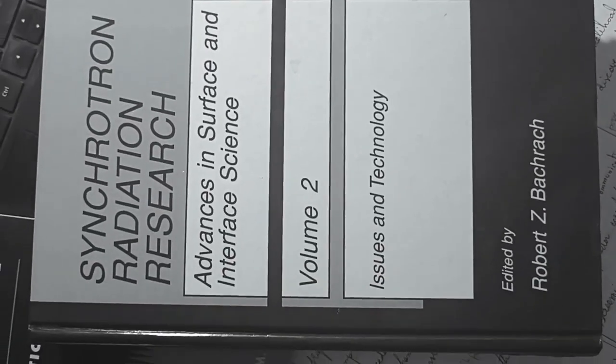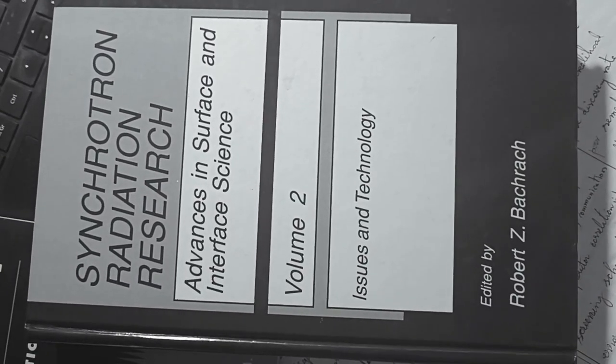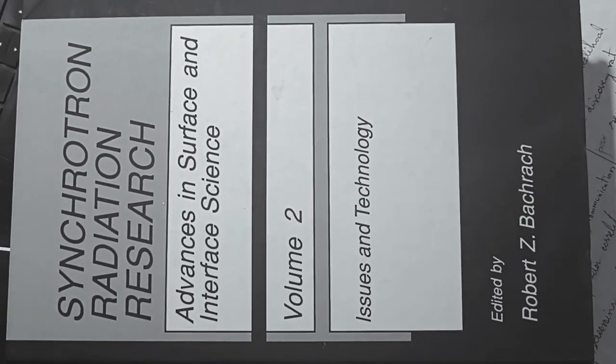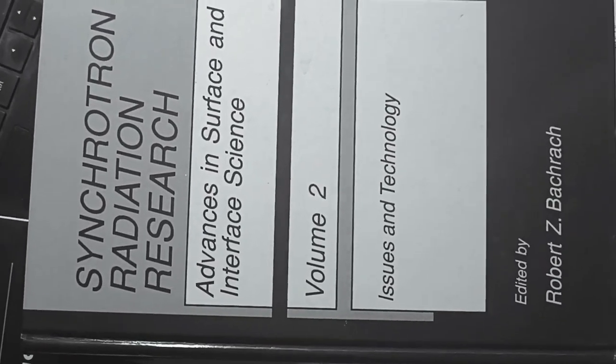So this book, I'll be bringing over this book. This is excellent, and I've used it for many years now. Synchrotron radiation research advances in surface and interface science. Okay, so I'll bring it over, and I'll do a few photocopies out of this book as well.